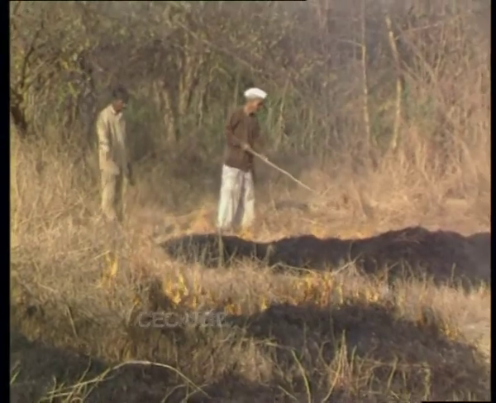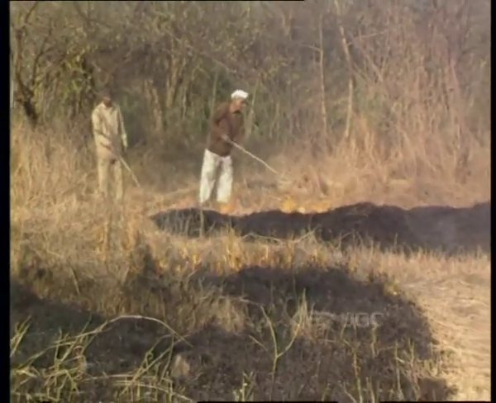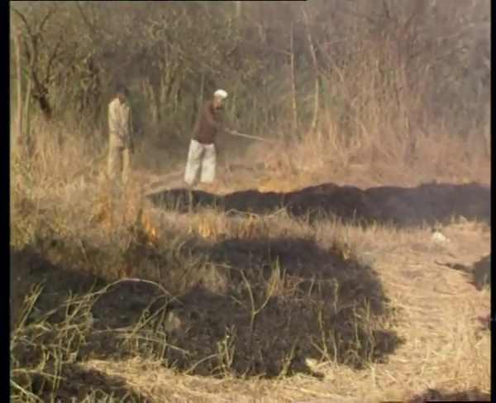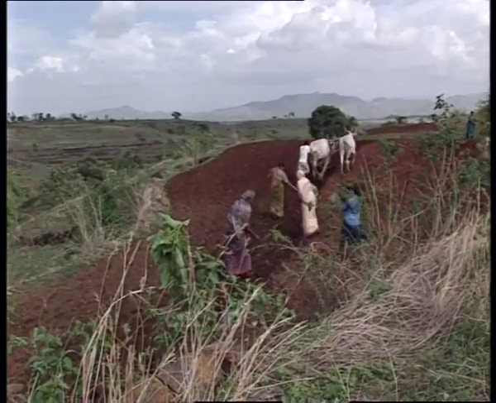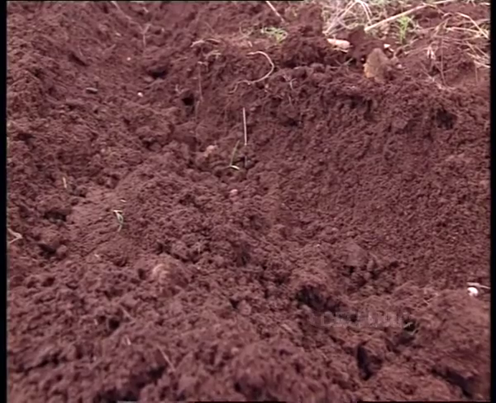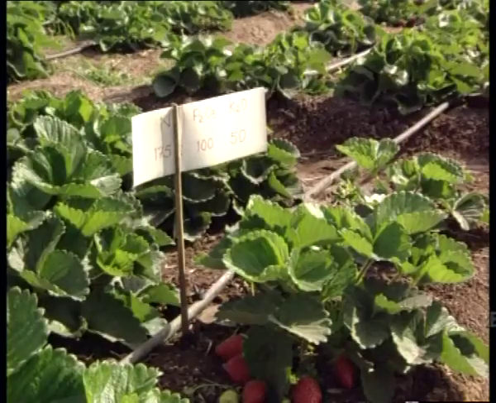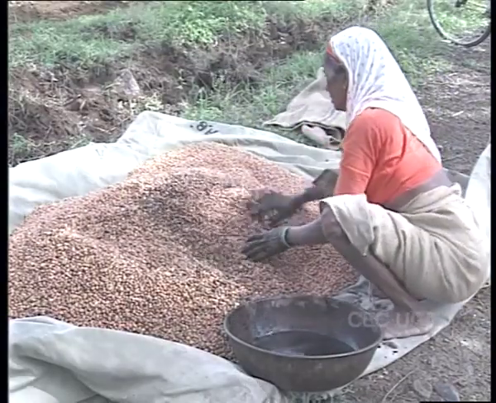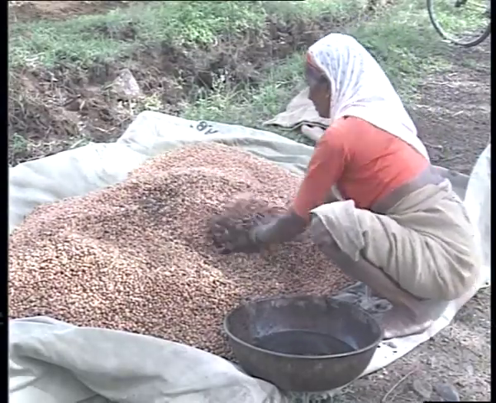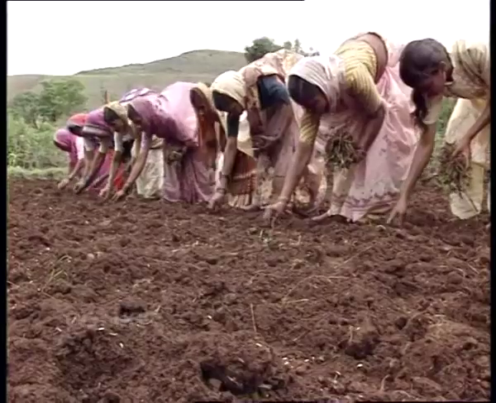Preventive measures include clean cultivation, that is, removal and destruction of affected plant parts of previous crops. Timely sowing of crops, that is, not too early or too late. Use of varieties resistant to pests and diseases. Giving seed treatment before sowing. Optimum doses of fertilizers, etc.